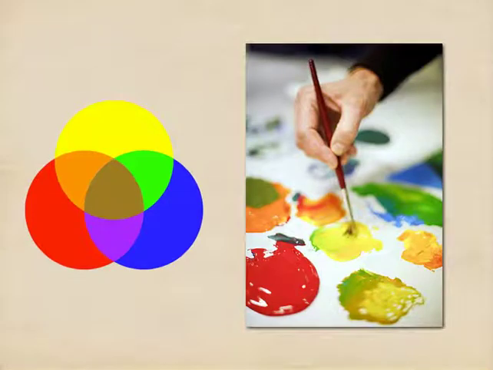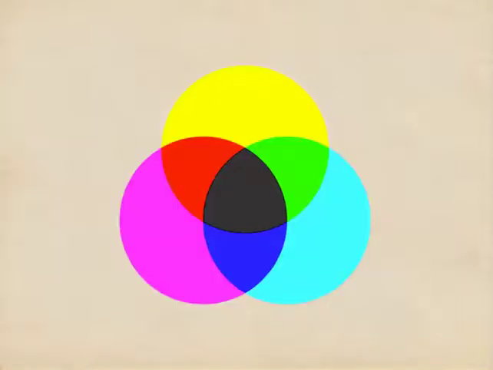We work with the primaries, red, yellow, blue. If you're printing, you use a different set of primaries. The printing press primaries are a little different. They're not red, yellow, blue. They're magenta, yellow, cyan. So this gives us a whole different set of mixing techniques. We mix the colors in different ways. And in fact, this is exactly what you see if you look at a color photograph in a magazine.